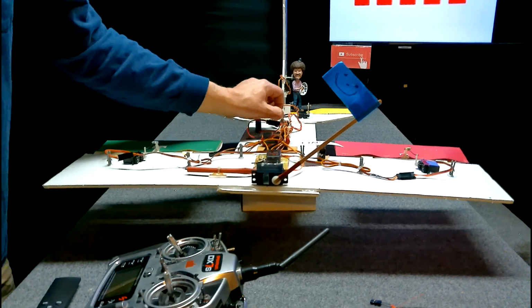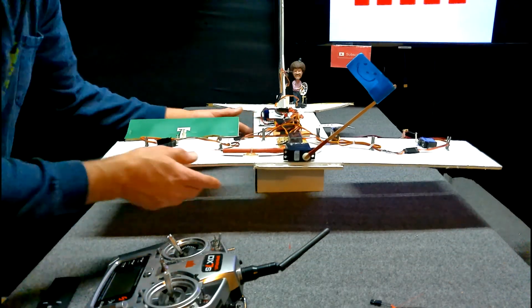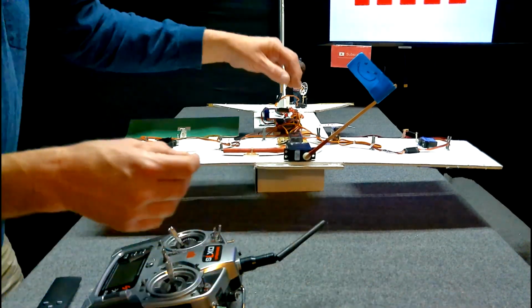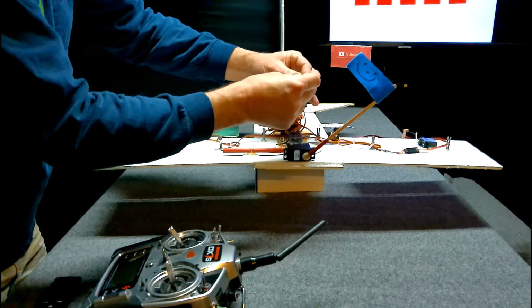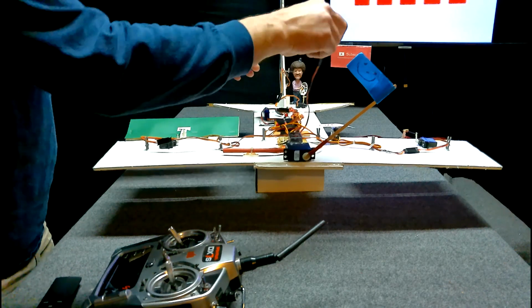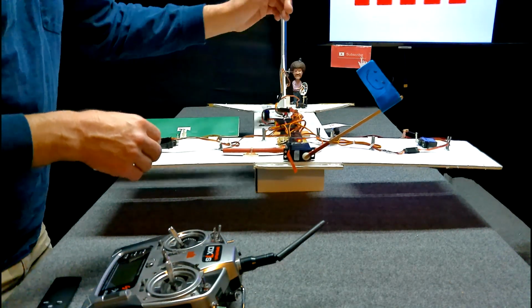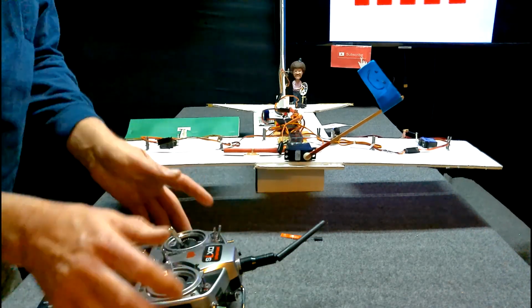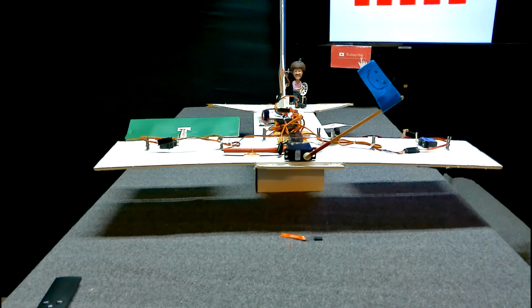So, to do that, we are going to get our bind plug, insert that into the bind port or the little extension. Then we power the plane, pull the bind plug out. We're going to bind it like we just did. There we go.